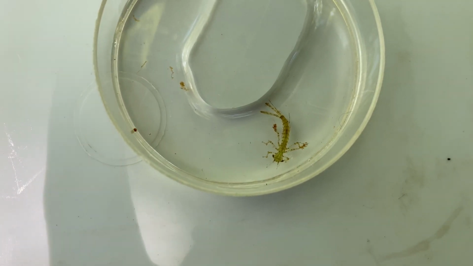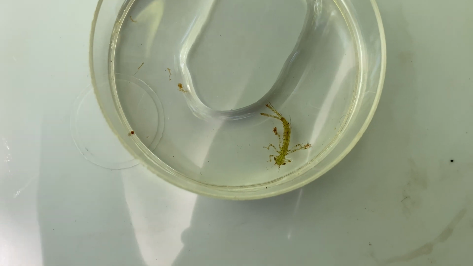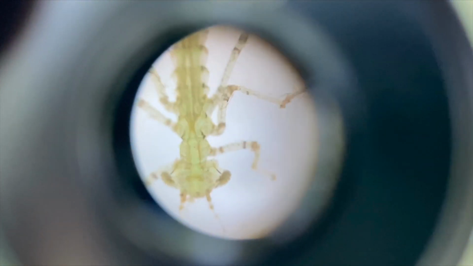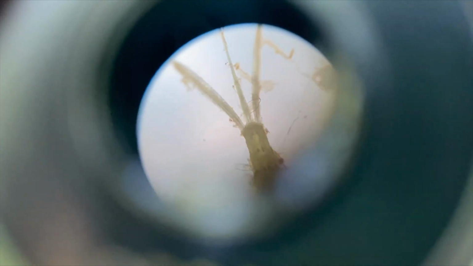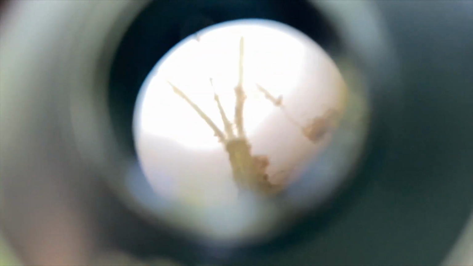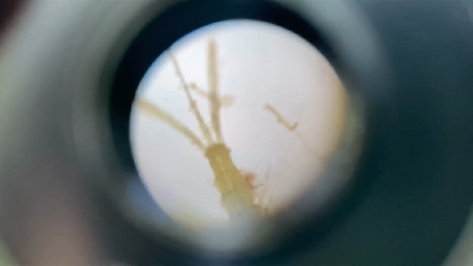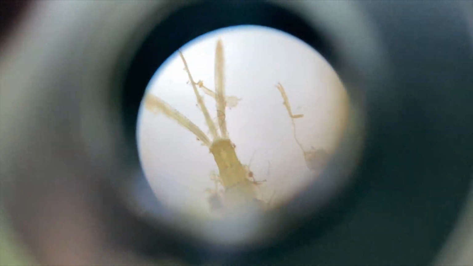So we're going to look at this guy a little bit closer. They are going to have those three tails at the back, and they tend to be flattened on one side, kind of like a paddle. That is going to be important because in just a second I'm going to show you a mayfly, and they also have three tails, but they're going to look different.